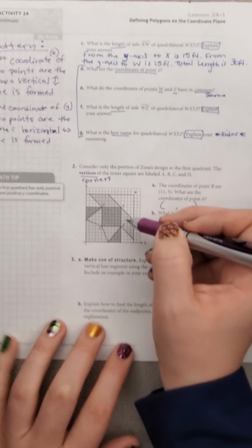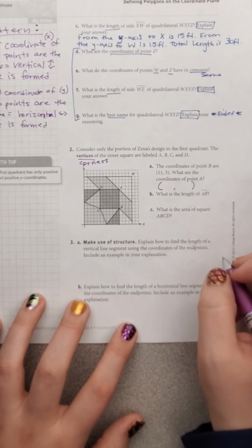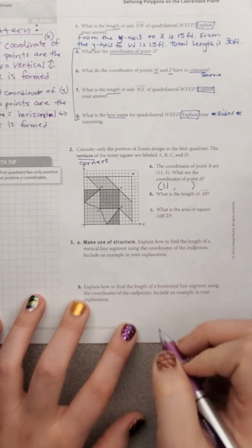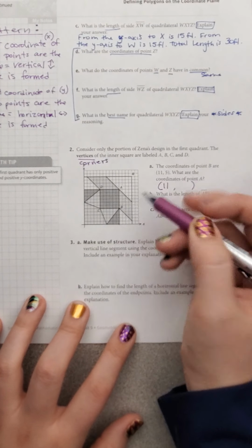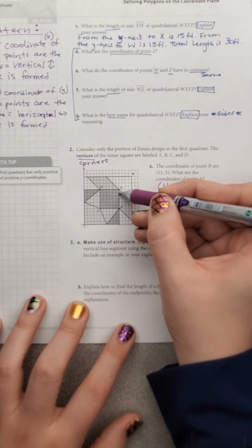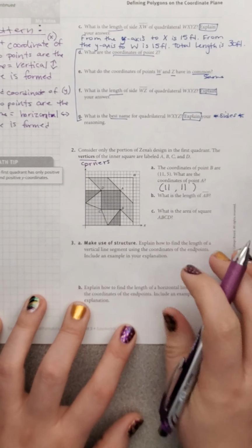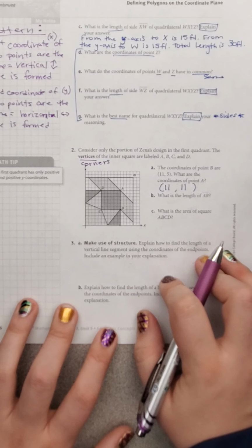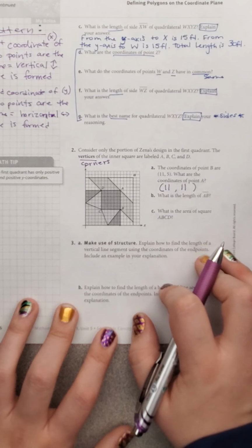Same vertical line, then our X is going to stay the same. So if this is up at 5, now we have to count up to A. So 5, 6, 7, 8, 9, 10, 11. So point A is at 11, 11 on the grid.